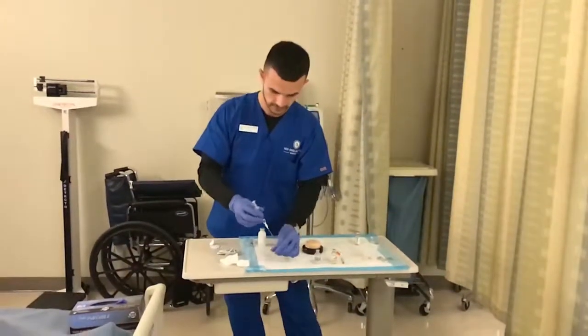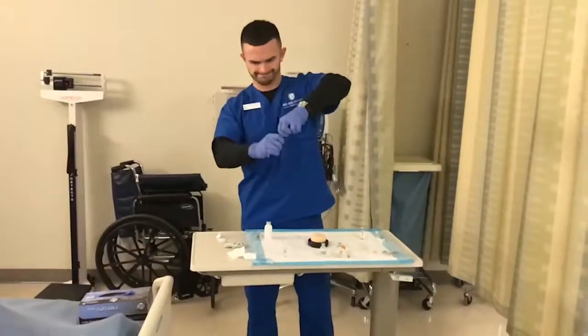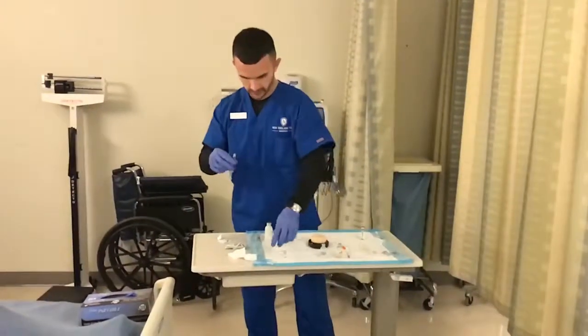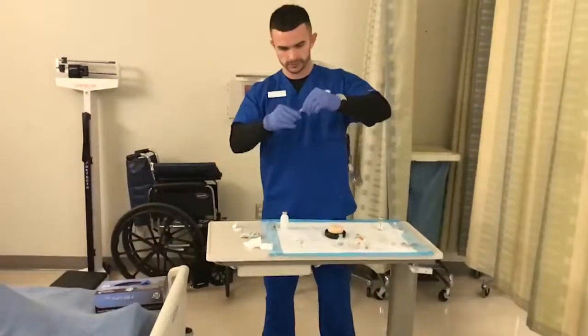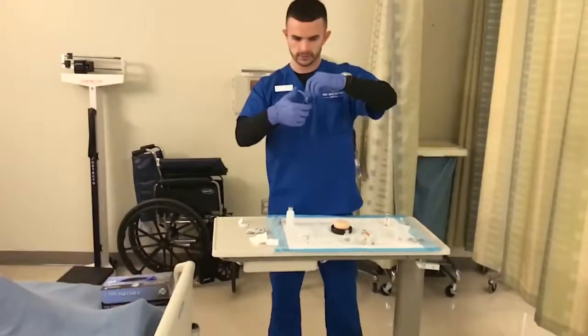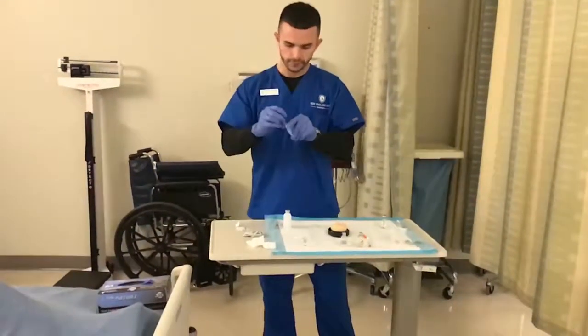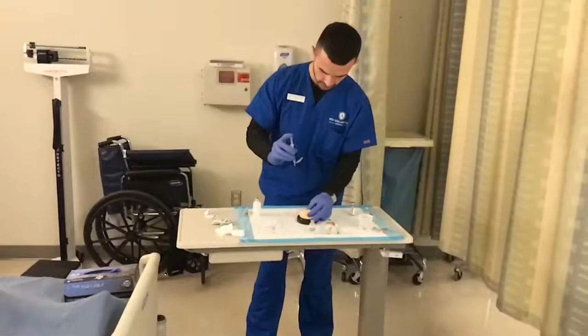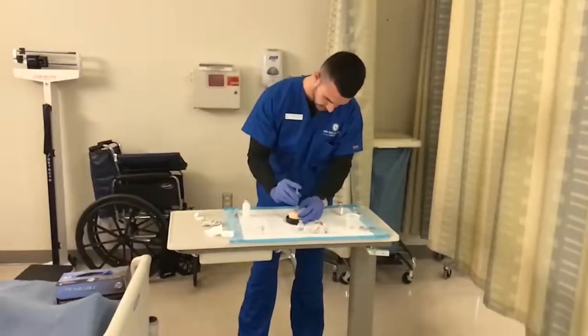Tip that over, and I'm going to remove my filter, and I'm going to insert my needle. Cap off, and again about a 45 to 90 degree angle, or pinch my patient's skin down and inject.